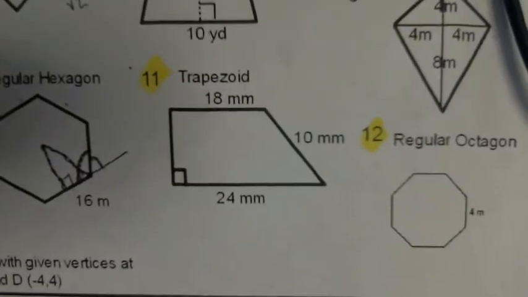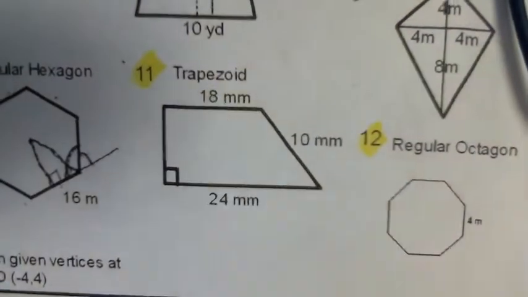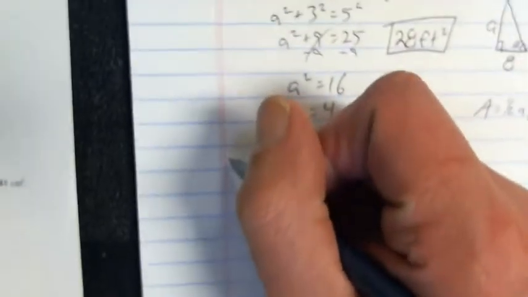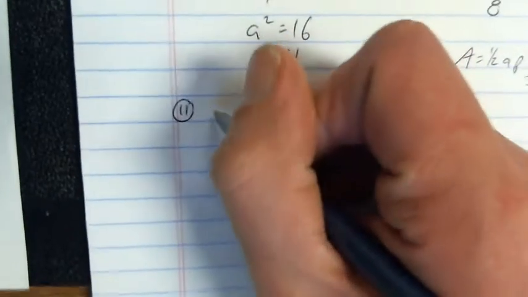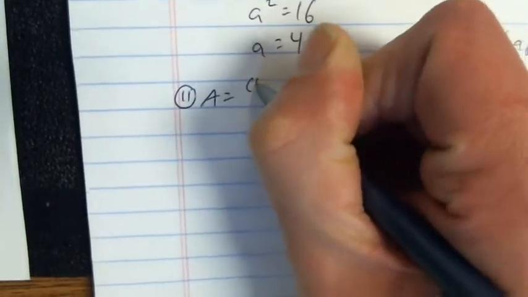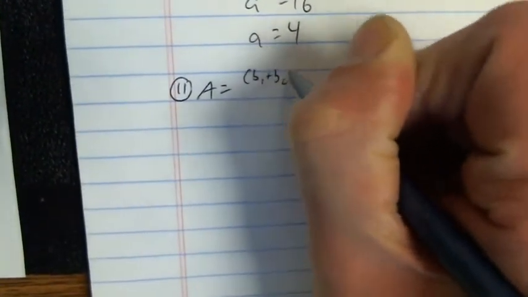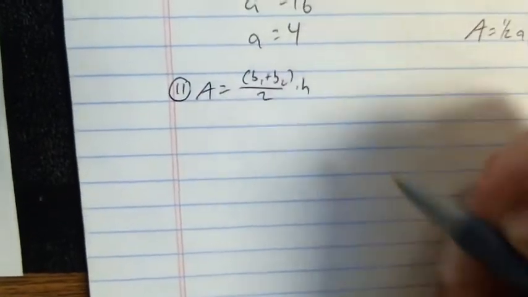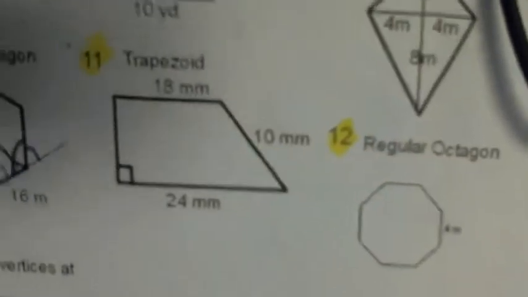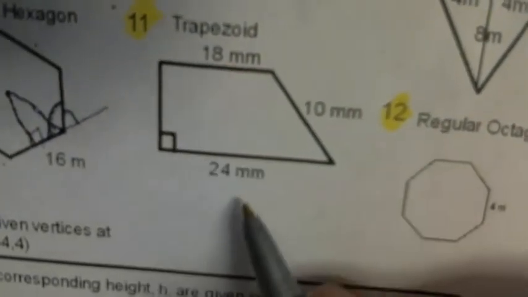Number 11. Trapezoid. The formula for the area of a trapezoid: add the bases, divide by 2, times the height. We need 2 bases and a height. We've got a base, but we don't have a height.